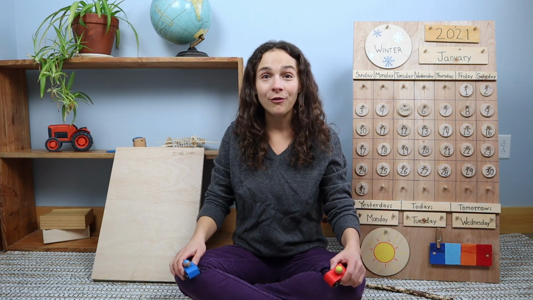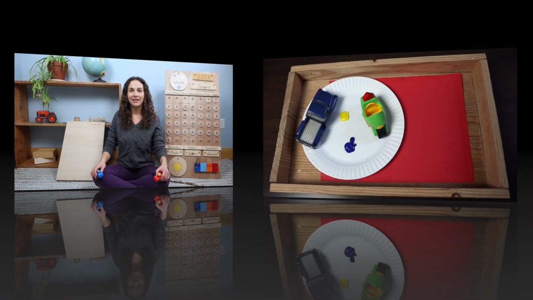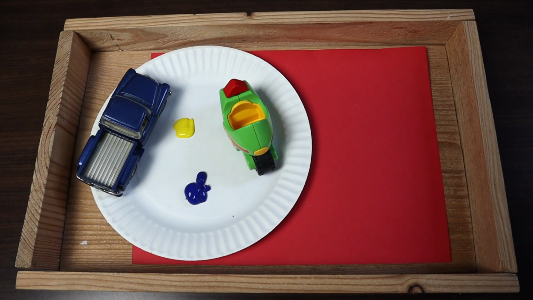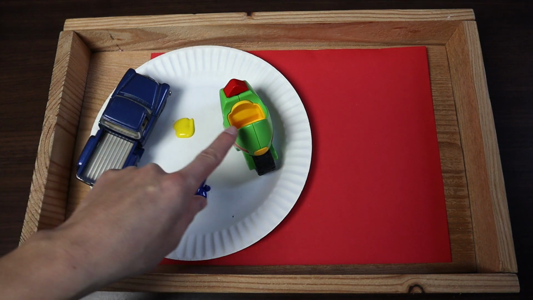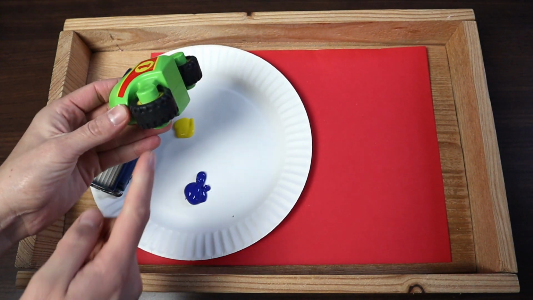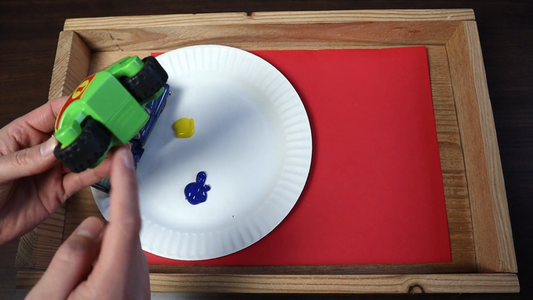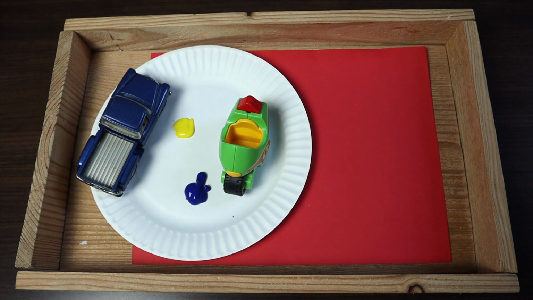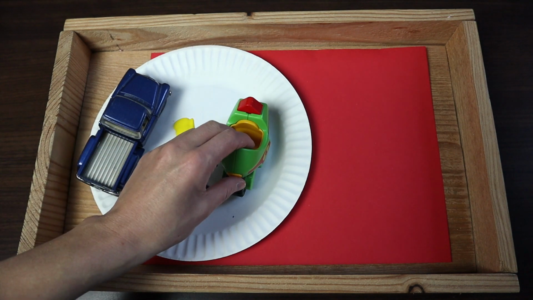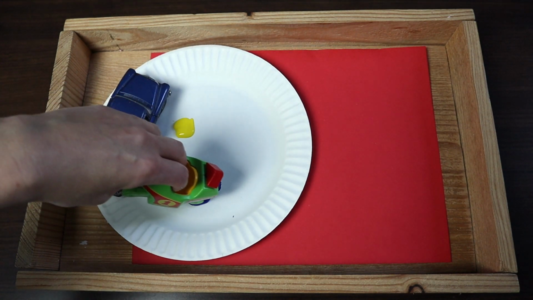Are you ready to have more fun and see your work activity for the day? All right, here we go. For today's work, you will need some different colored paint, a couple of vehicles, preferably vehicles that have different types of grooves on their tires in different patterns, and some colored construction paper. Once you have your paint, take a vehicle and drive the tire through the paint.